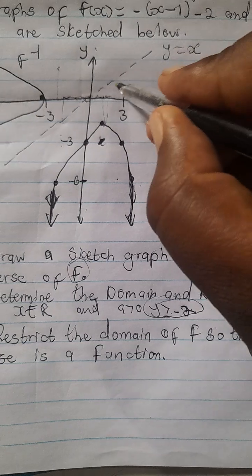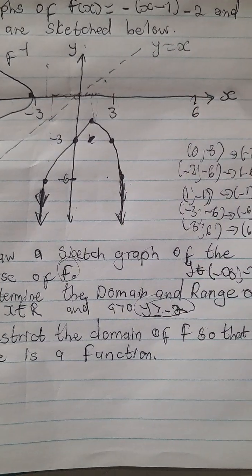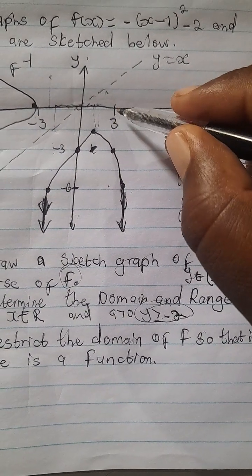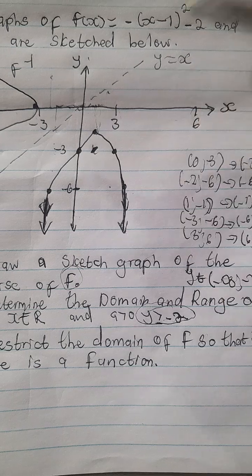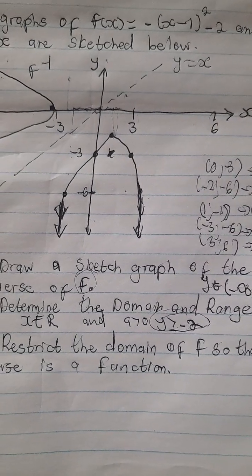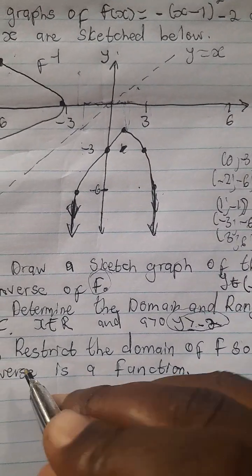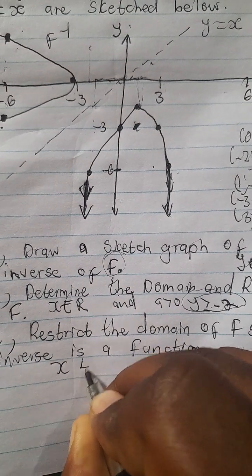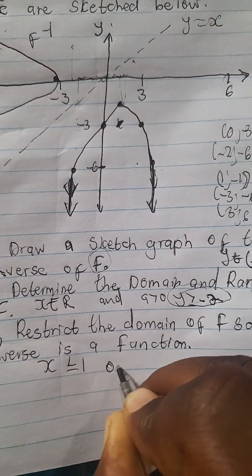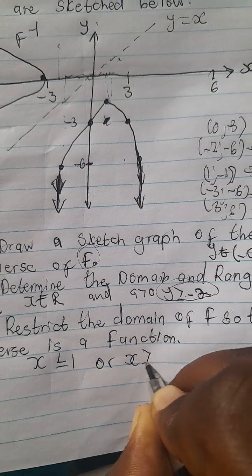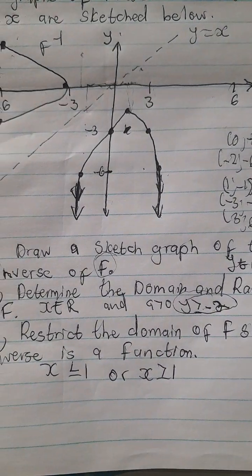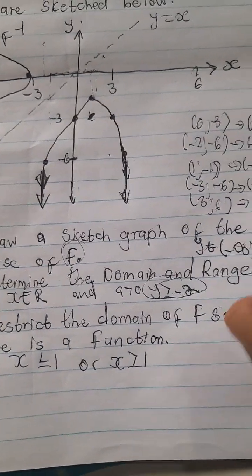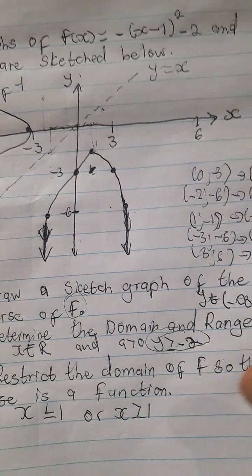So remember, here it's 1 and negative 1. You're going to focus on the x value of the turning point, which is 1. So meaning that our solution will be x is less than or equal to 1, or x is greater or equal to 1. I'll repeat again. Someone may ask, Richard, where did you get this one?